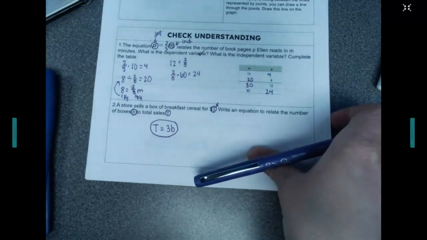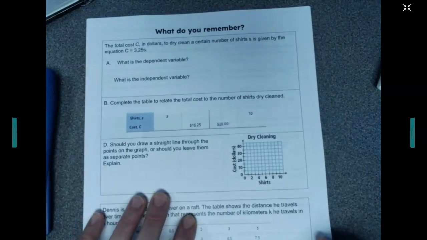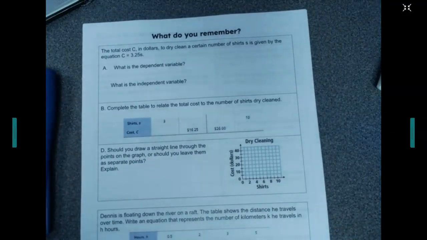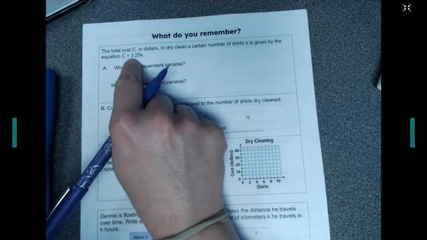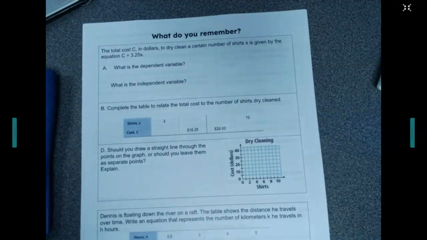Okay, we're going to flip over to the next page. And this is a very long, what do you remember? Well, it's not too long. It just looks long. So bear with me here. The total cost C in dollars to dry clean a certain number of shirts, S, is given by this equation right here. What is the dependent variable?